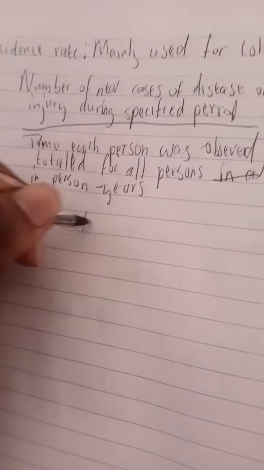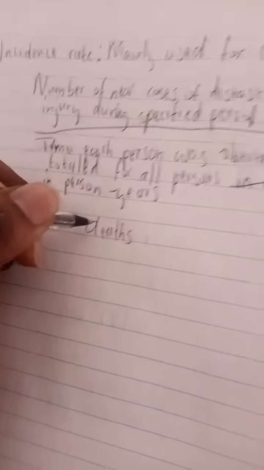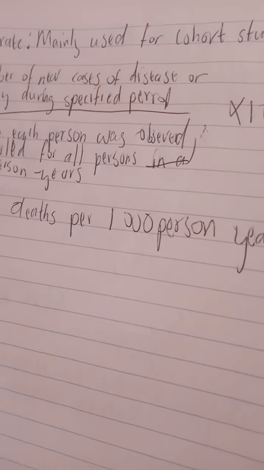So the answer for this, the incidence rate, has to be deaths per 1,000 person years when you calculate it. On the prevalence rate, the answer has to be in percentage. Okay.